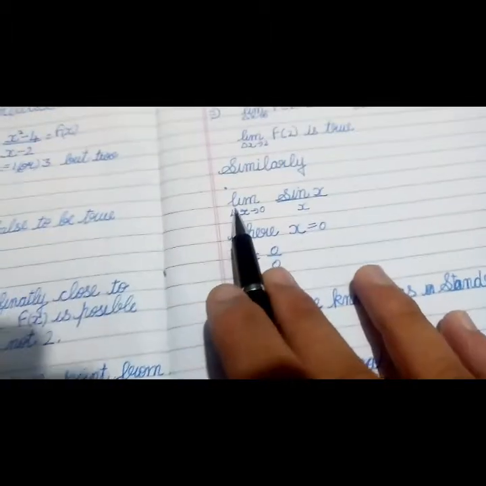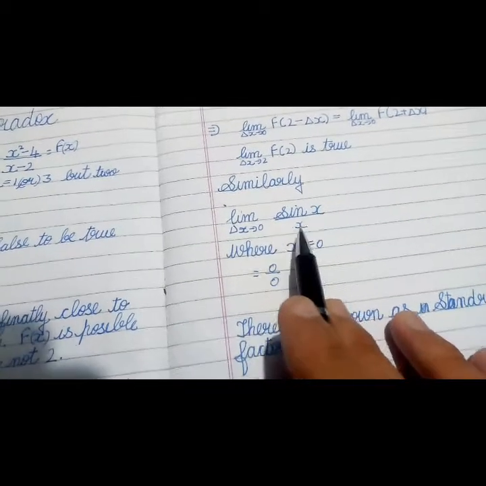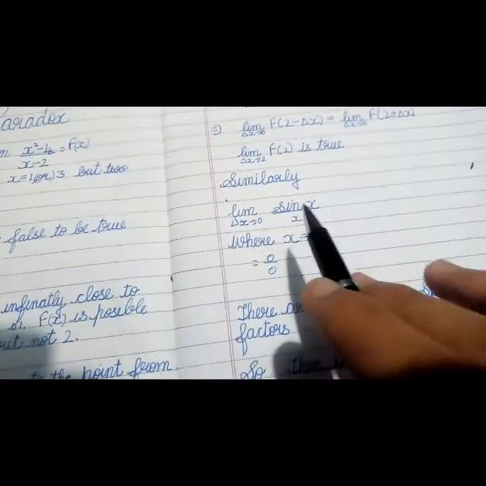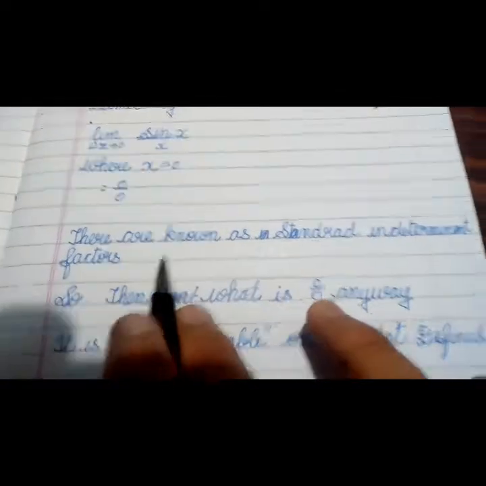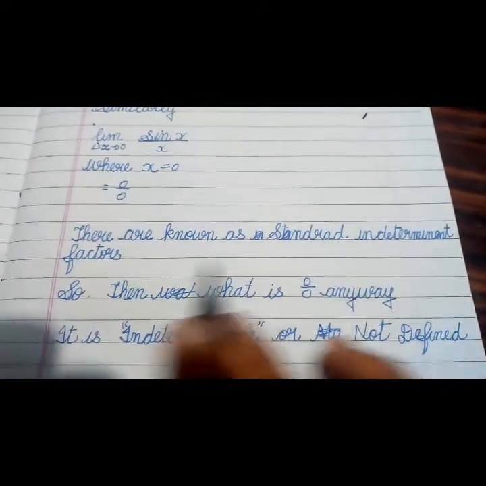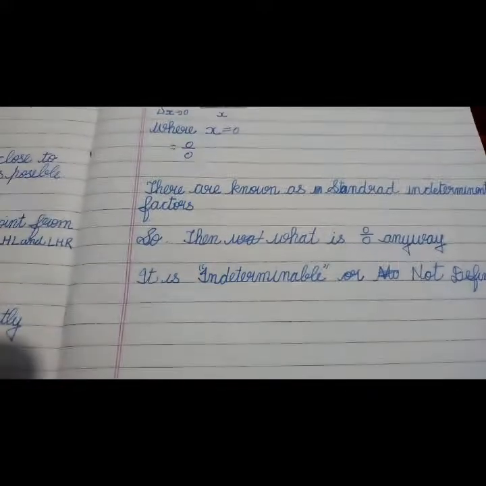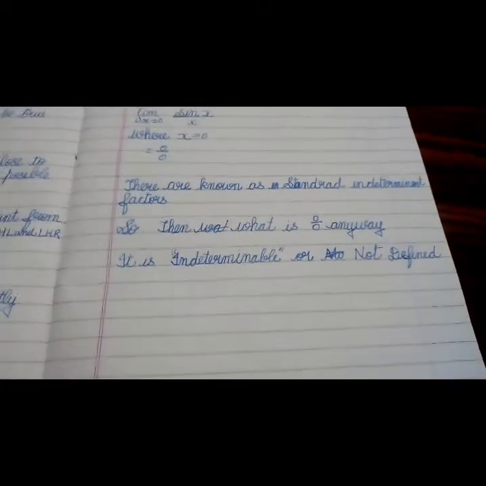Similarly, the limit as x tends to 0 of sin x divided by x, where x equals 0. Even in this case, we have 0 by 0. These are known as standard indeterminate forms. So these are not determined. So then what is 0 by 0 anyway? It is indeterminable or not defined.